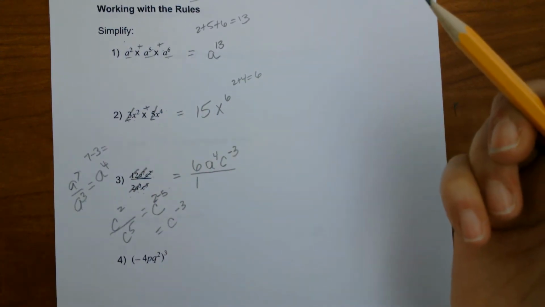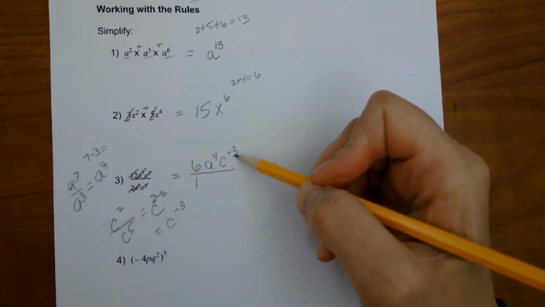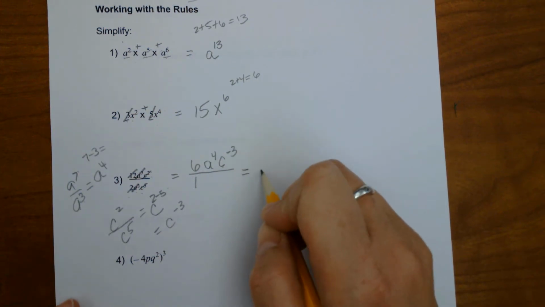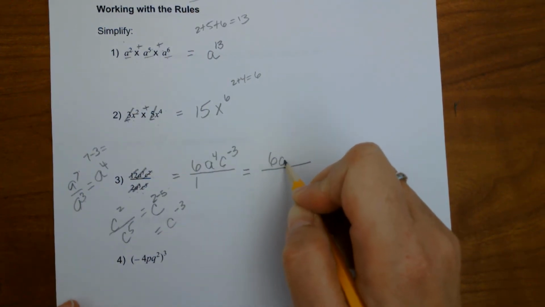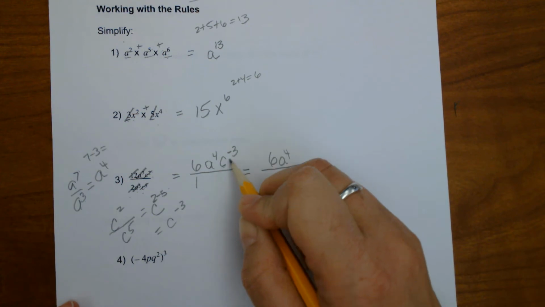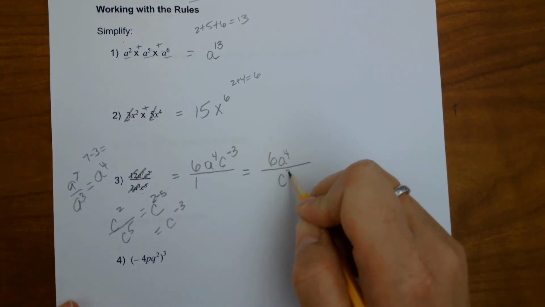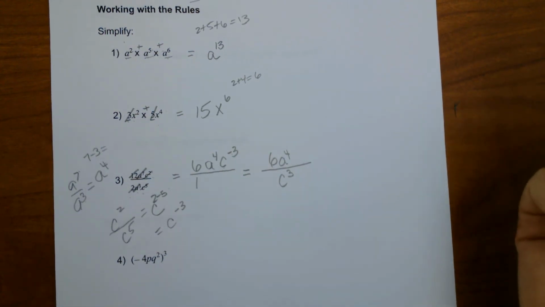Now the last thing that we have to take care of is any negative exponent. And we do. We have one. This C to the negative 3 is negative. So what we do is we rewrite everything, except because this is a negative exponent, it doesn't belong there. So we're going to put it in the denominator. Once we put it in the denominator, it becomes positive.